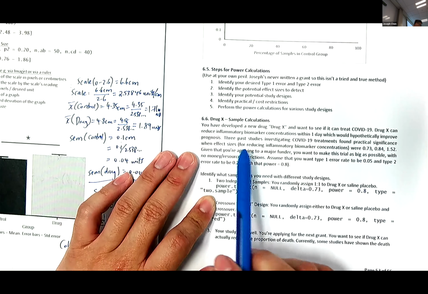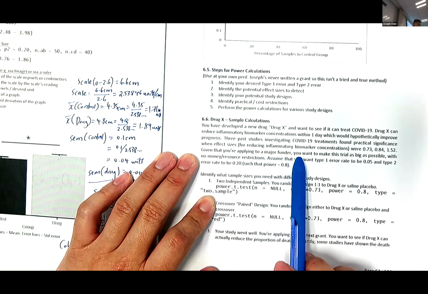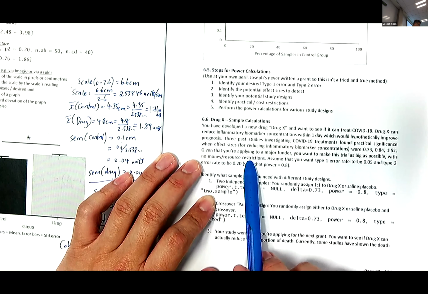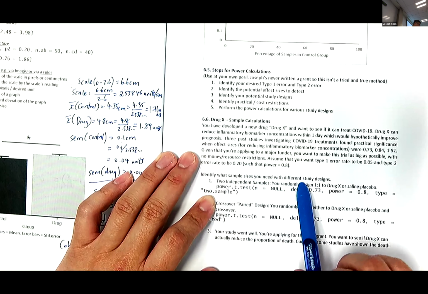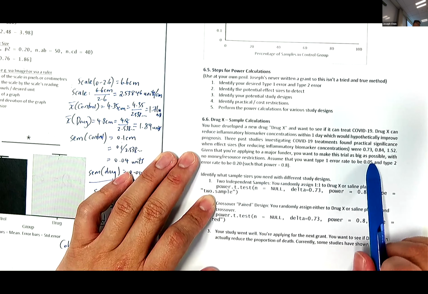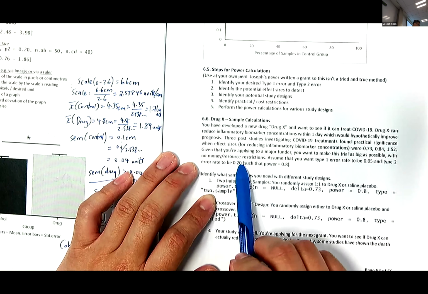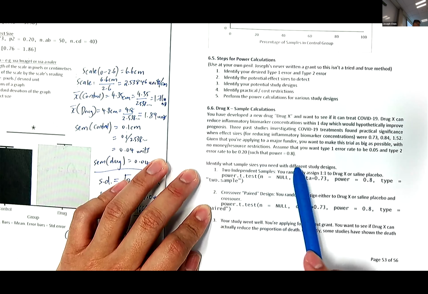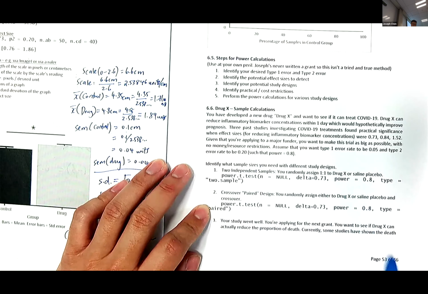Given that you're applying to a major funder, you want to make this trial as big as possible with no money or resource restrictions. Assume that you want type 1 error rate to be 0.05 and type 2 error rate to be 0.2, such that power is 0.8. So identify what sample sizes you need with different study designs.